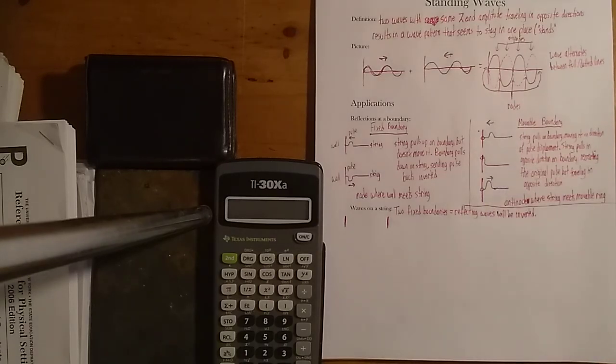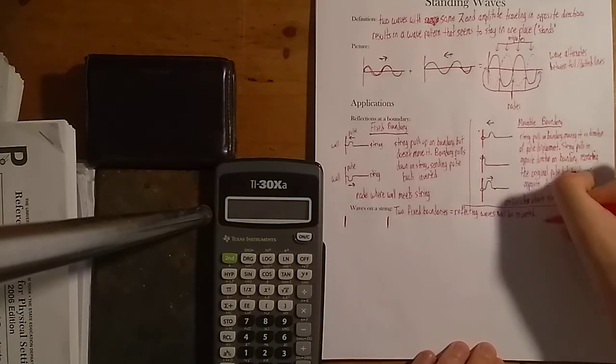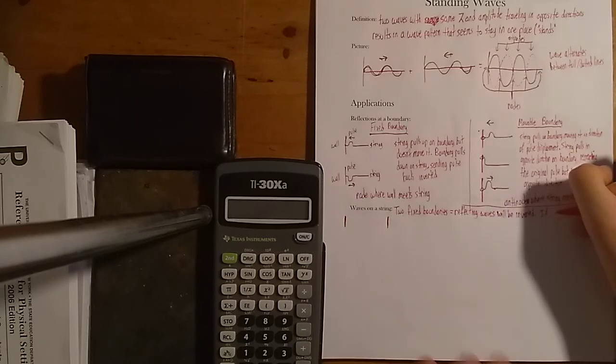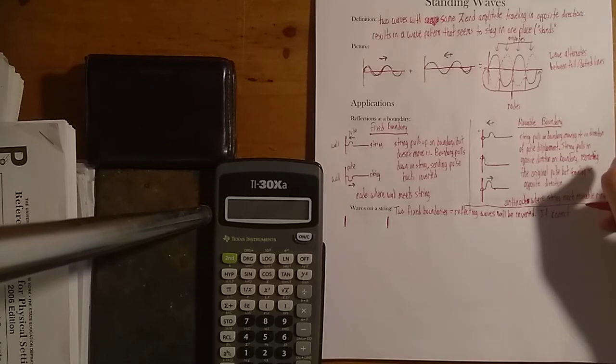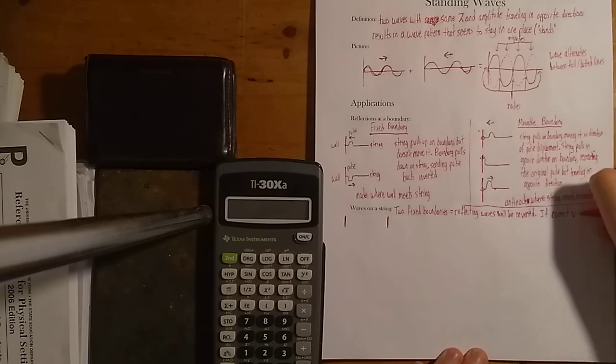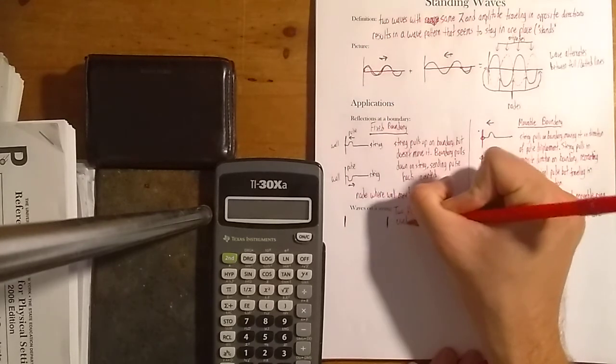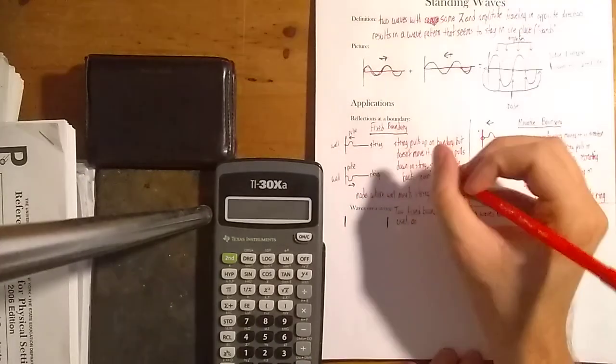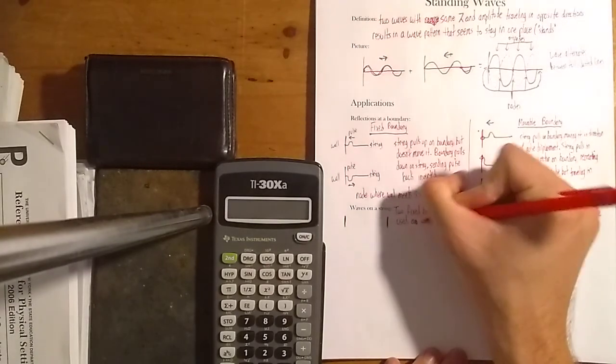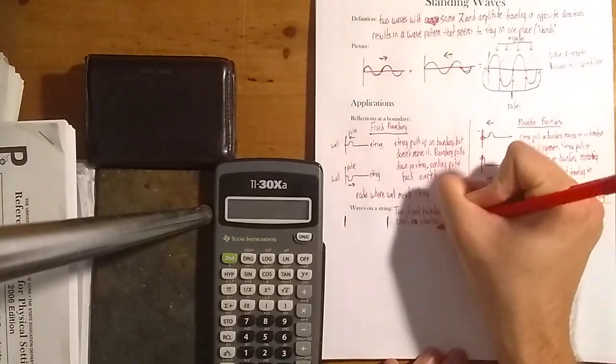So, given your specific wave, or given your specific distance or length of this string, if the correct wave speed and wavelength are used, a standing wave will result.